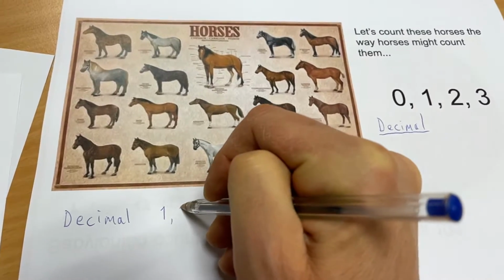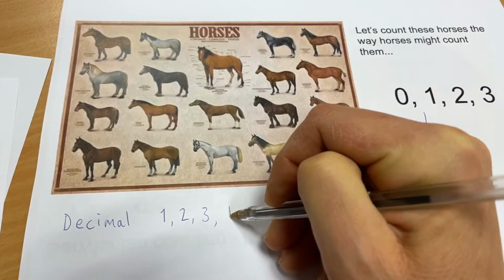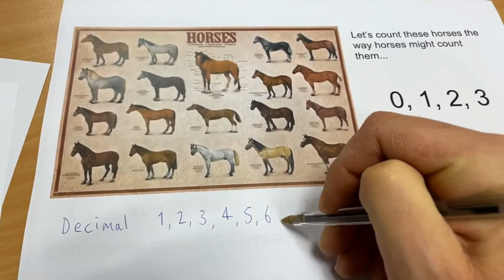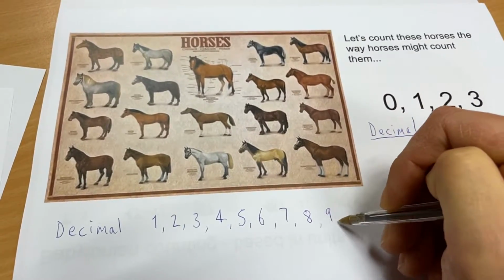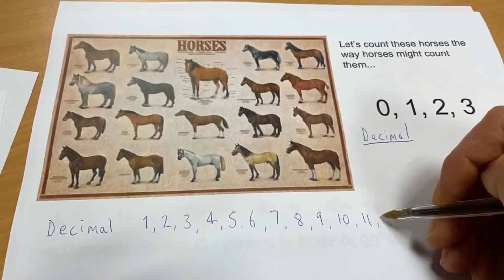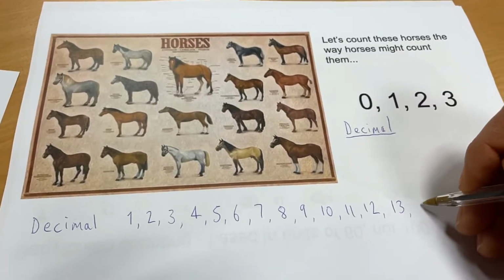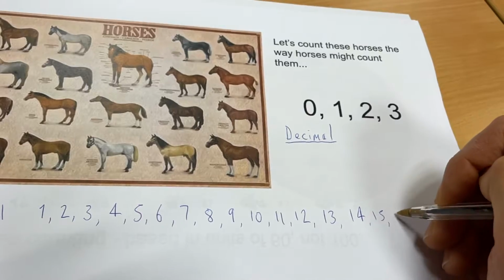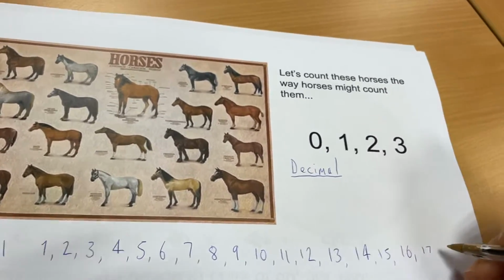So 1, 2, 3, 4, 5, 6, 7, 8, 9, 10, 11, 12, 13, 14, 15, 16, 17.